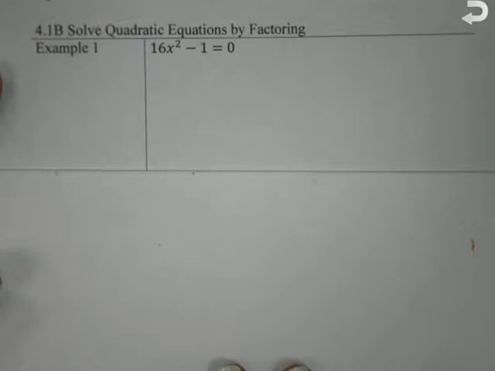Okay, so 4.1b, we're still solving quadratic equations using factoring. The entire set of notes is just examples, so we're just going to be looking at some more examples. So example number 1.